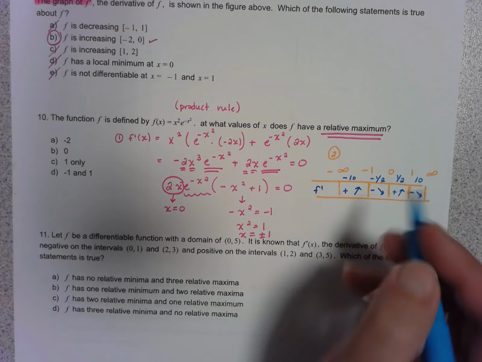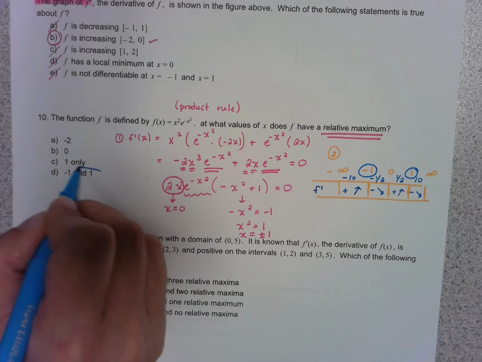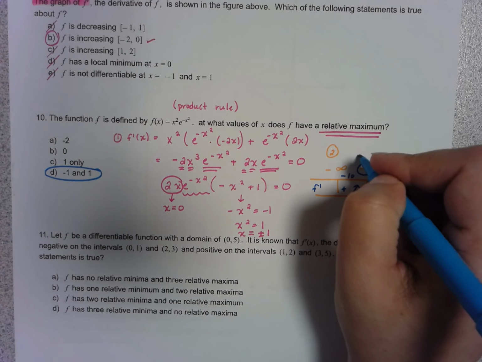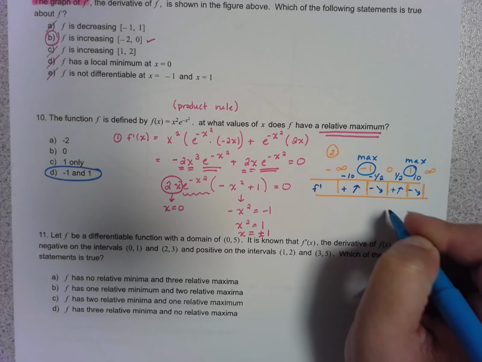What that means is that I'm going to have a relative maximum at both -1 and +1. If the problem had asked me about a minimum, I would have said at 0.